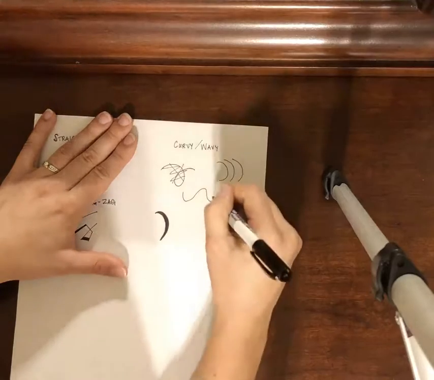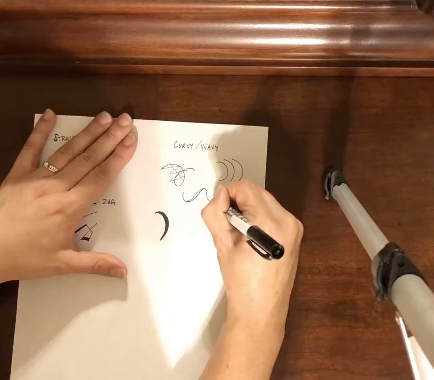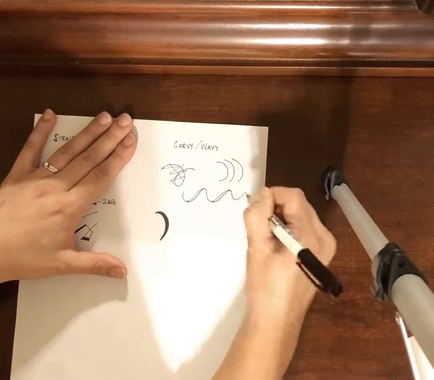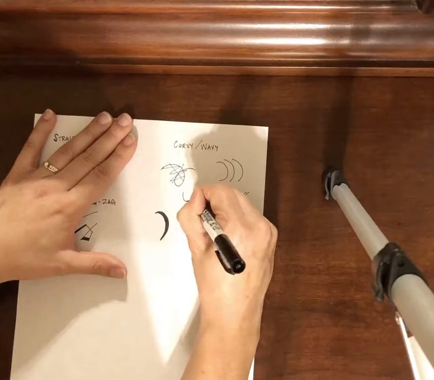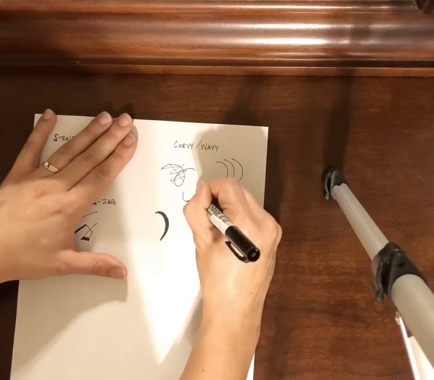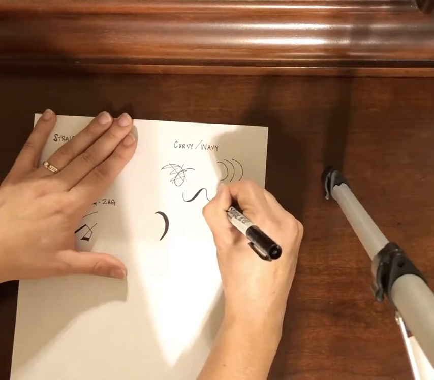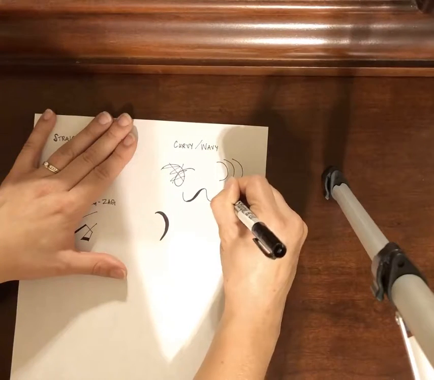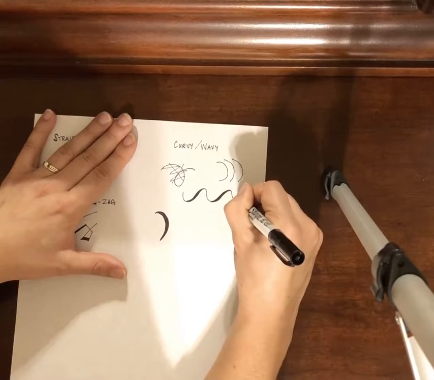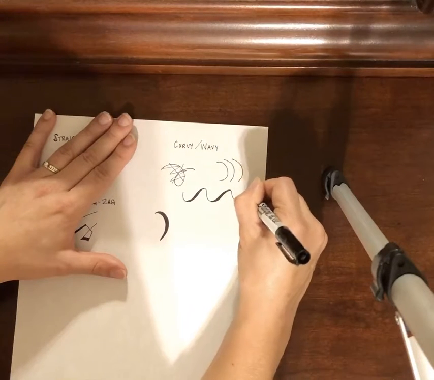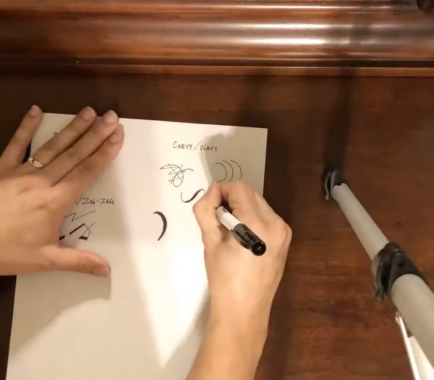Okay, wavy, you can do that same thing with the same parts of the wave. It makes it more dynamic, more interesting, having really thick and really thin. Makes it more exciting to look at.